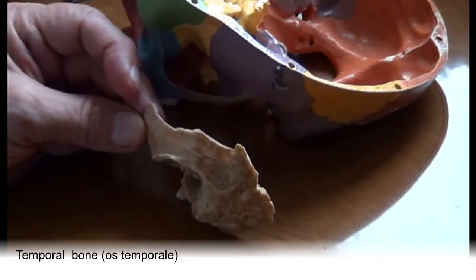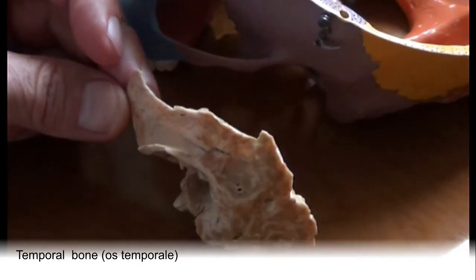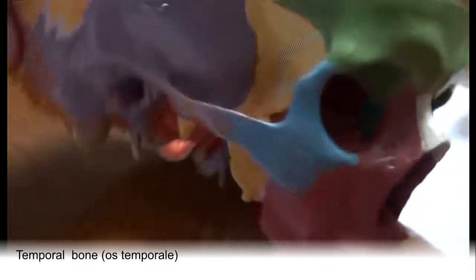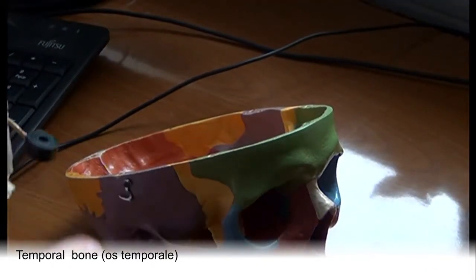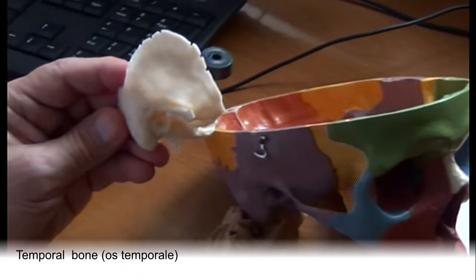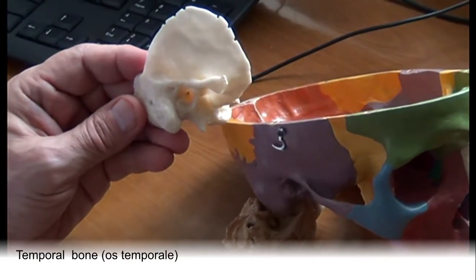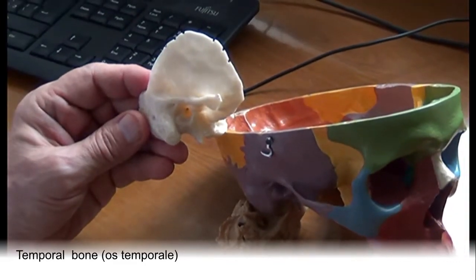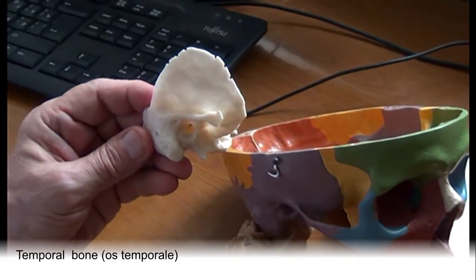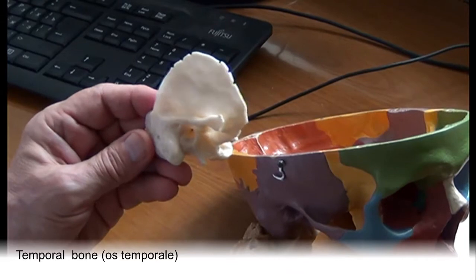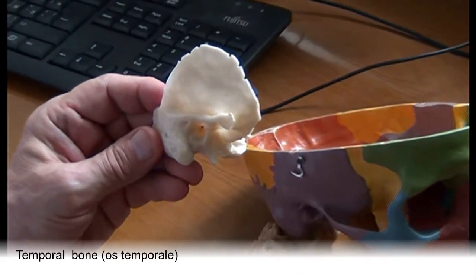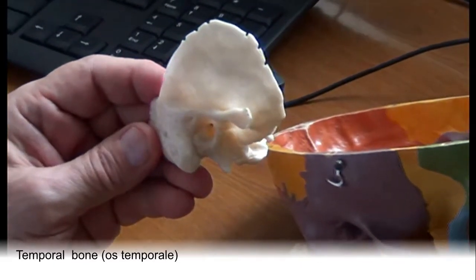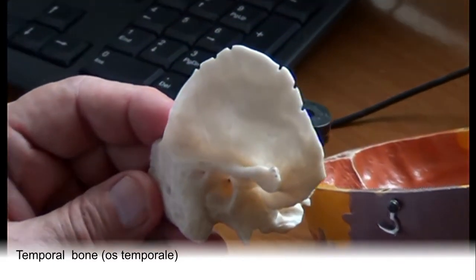So what can we find? And now I turn from another side and try to compare with this specimen. So there are several parts in each temporal bone, exactly 3 or 4 parts.